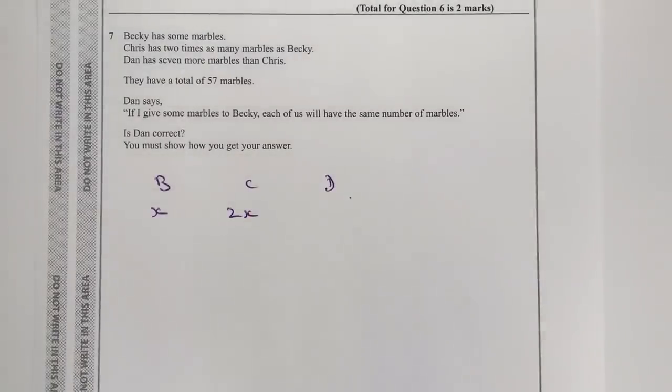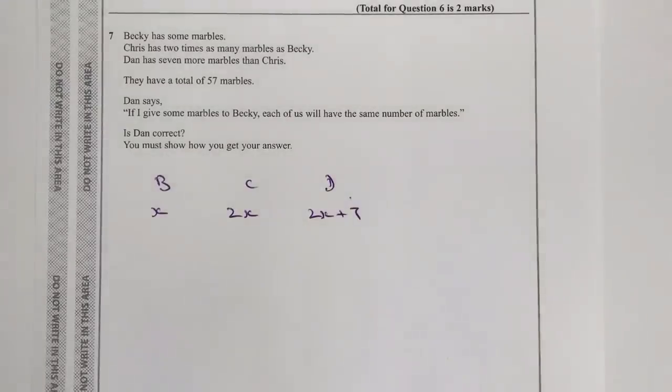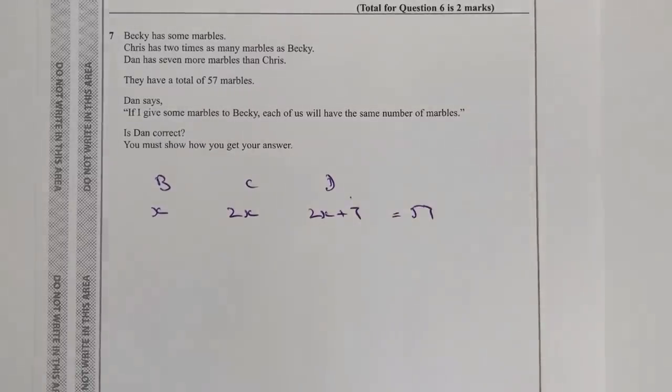And then Dan has 7 more marbles than Chris, okay? Well, Chris has got 2x, so Dan has got 2x plus 7. And what we're saying is when we add all of that up together, that's going to be equal to 57 marbles. Okay, so let's just do that. And what we're going to do is find out the value of x.